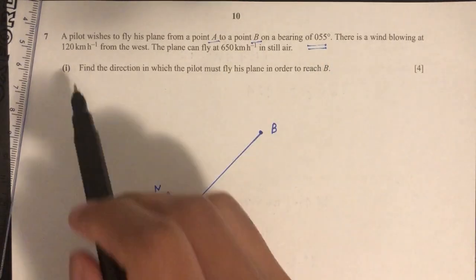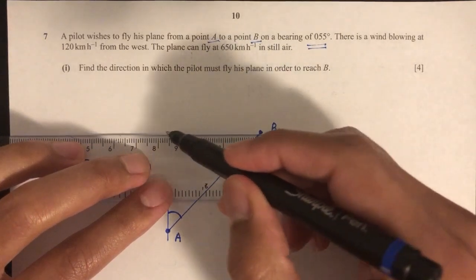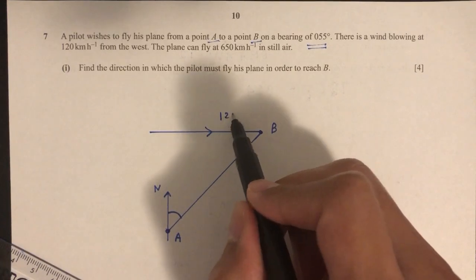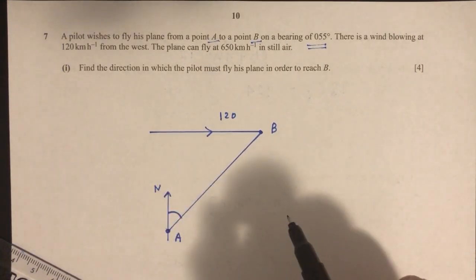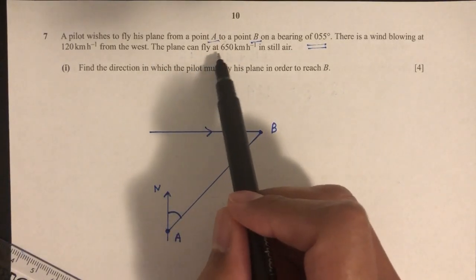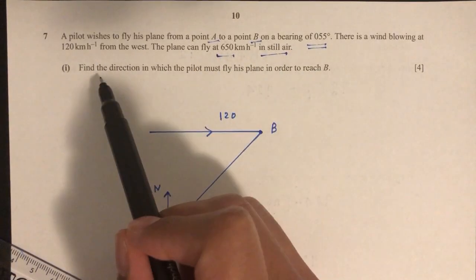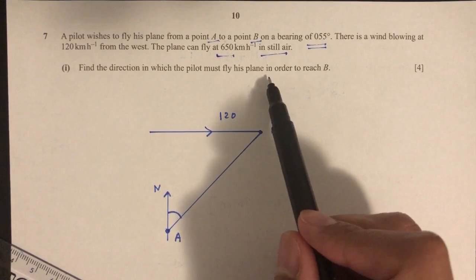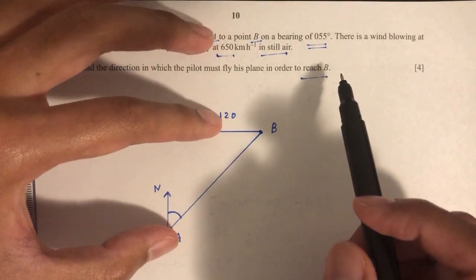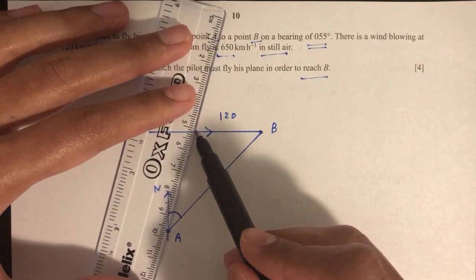Now the wind is blowing at 120 from west. So from west will be this direction, 120. Now the plane can fly at 650 in still air, and the wind is this. So find the direction in which the plane must fly in order to reach B. If the wind is blowing in this direction, the plane will have to fly a bit on this side, if that makes sense. So let's say the plane needs to fly in this direction.